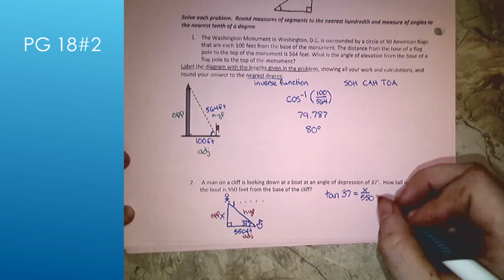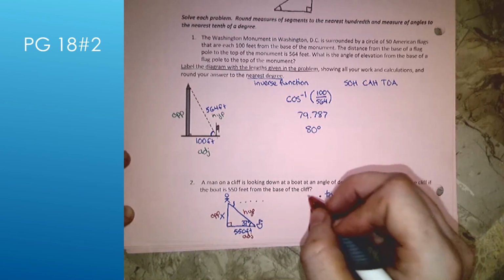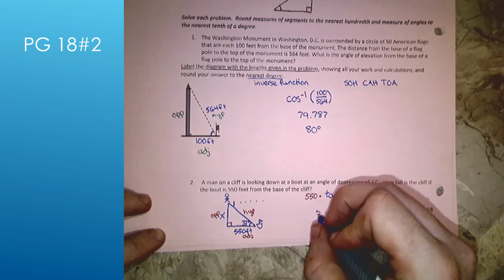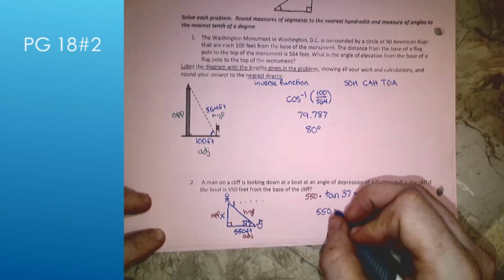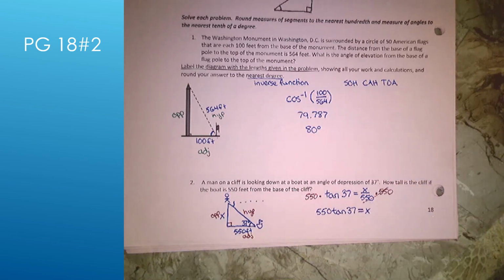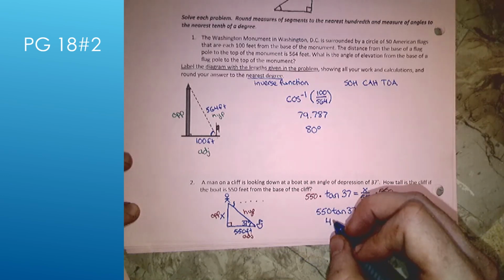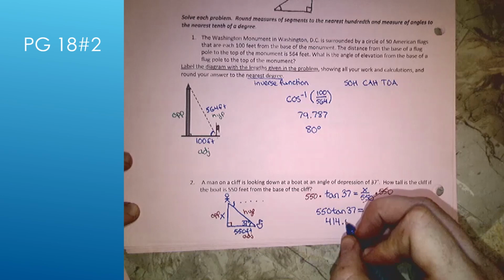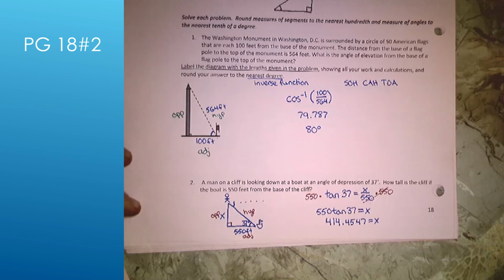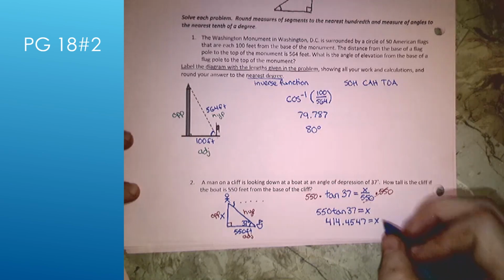So next step would be to multiply each side by 550 because I'm trying to get rid of this fraction. So that cancels it out there. So you have 550 tangent of 37 equals x. And when you put that in, you're going to get 414.4547 equals x. So it would be 414.4547 feet.